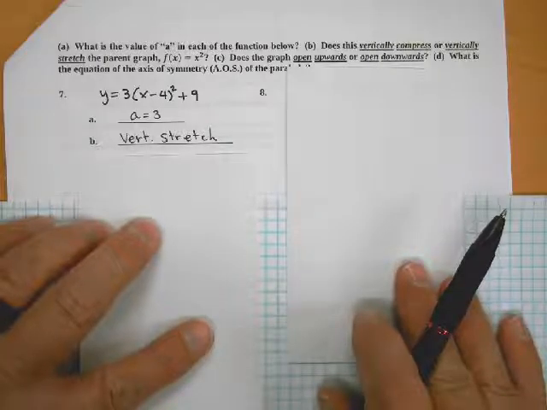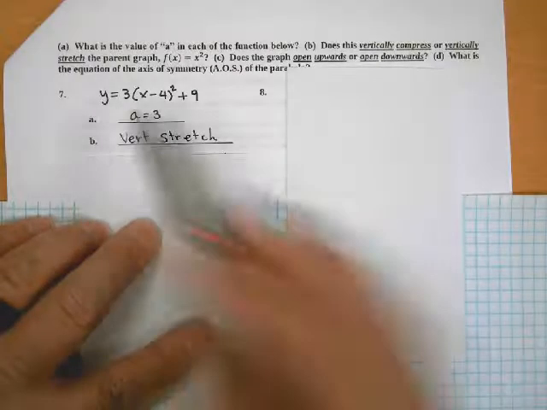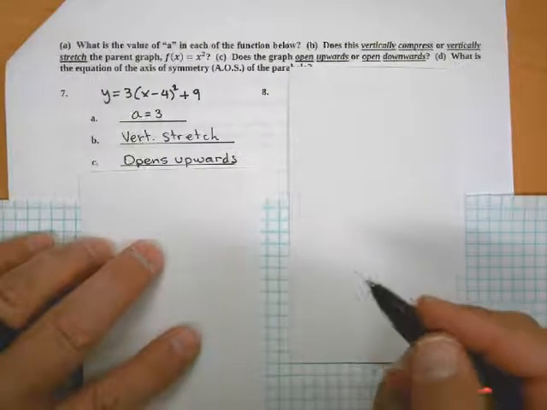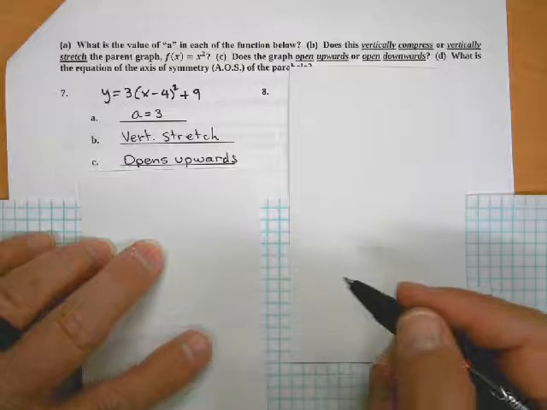describe whether it opens upwards or downwards. With a positive A value, it opens upwards. So you'd get the smiley face version of the parabola instead of the frowny face version.